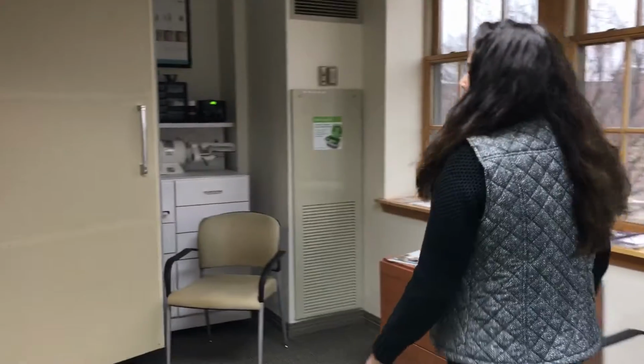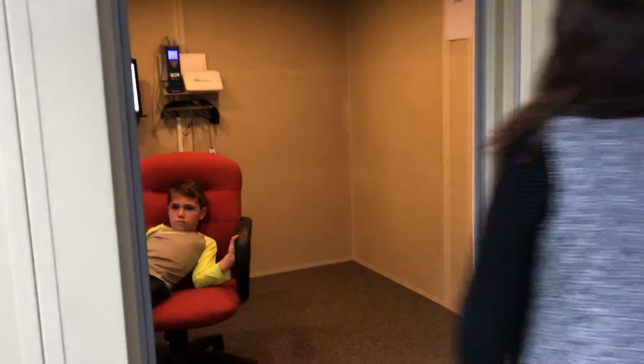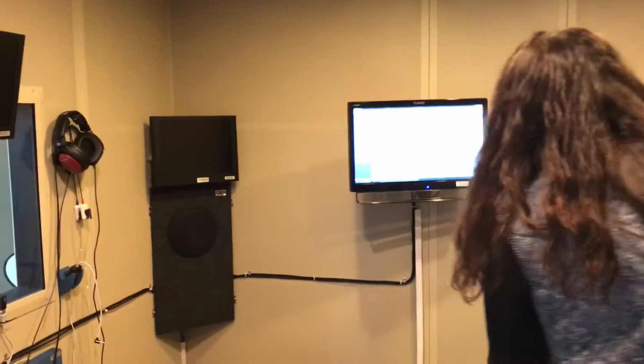And then if you go in here, we'll see the test booth. During testing, we'll close the door so that it's a quiet room for testing. I guess we'll leave it open for us. Sit up tall.